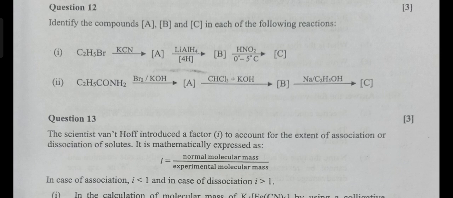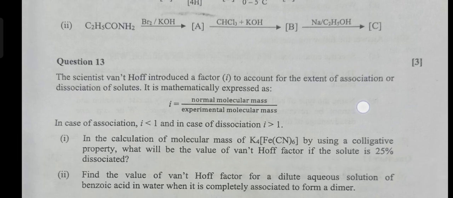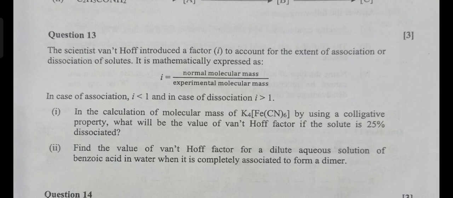This is a name reaction, and the product will be isocyanide, C2H5NC. On reduction with Na and C2H5OH, it will convert the isocyanide into a secondary amine. The product will be C2H5NHCH3. Question number 13 is from the solutions chapter.